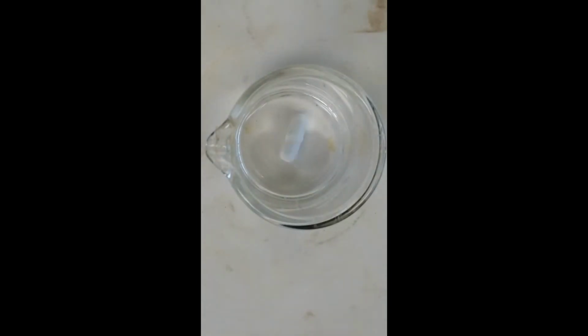Here is experiment 4. 1 milliliter of starch, 2 milliliters of thiosulfate, 3 milliliters of water, 2 milliliters of iodide, and 5 milliliters that I'm going to add of persulfate. Here we go. Get ready to record.